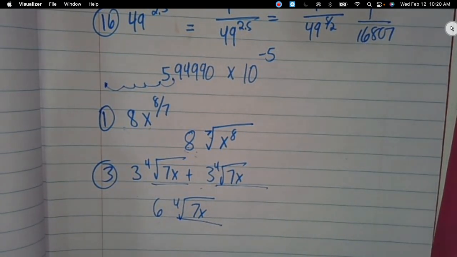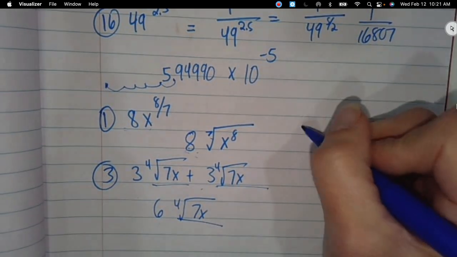Hey, solve it though, Miss Casey. What do you mean solve it? You can't solve it, but I could write it with an exponent. All right, next one. Never mind. I've only got 2 more. Number 4 and 5 are on there.